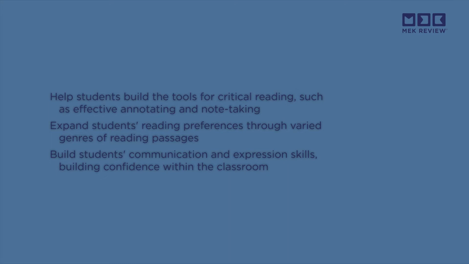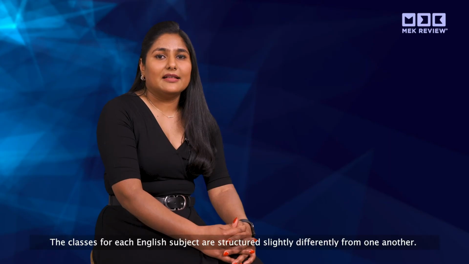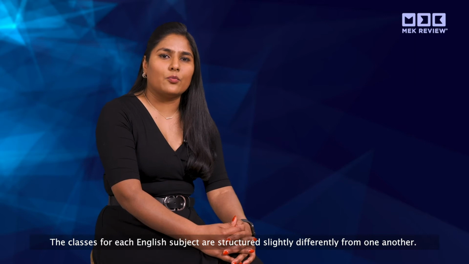critical reading, such as effective annotating and note-taking, expand students' reading preferences through varied genres of reading passages, and build students' communication and expression skills, and subsequently build their confidence within the classroom. The classes for each English subject are structured slightly differently from one another.